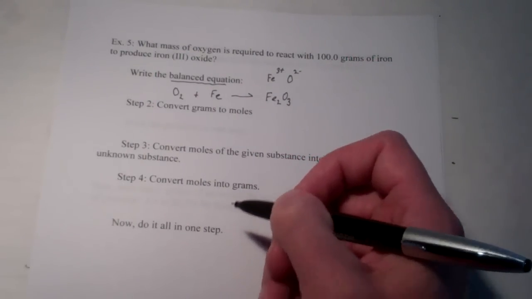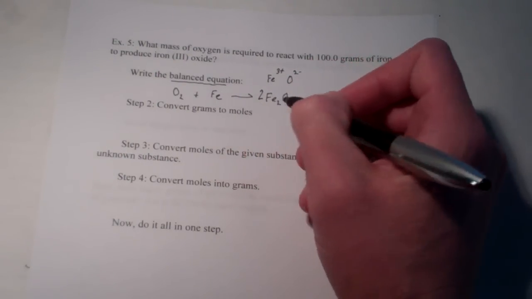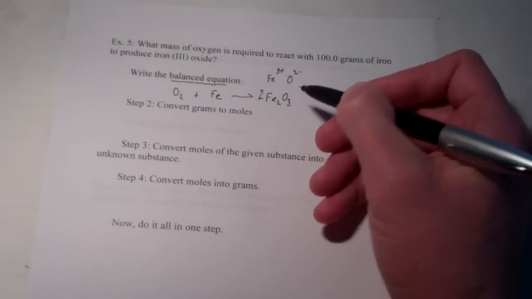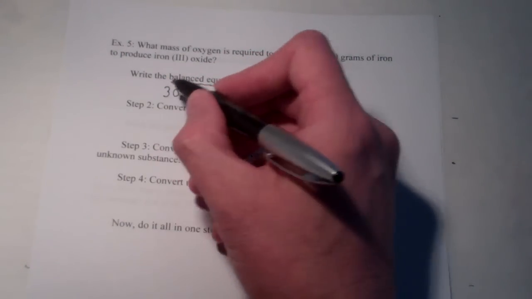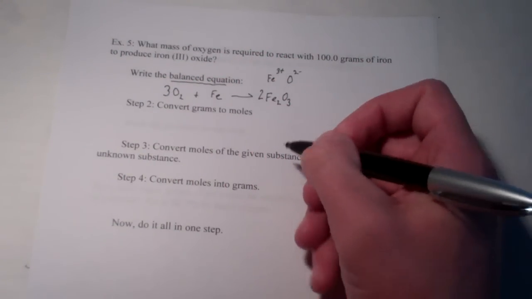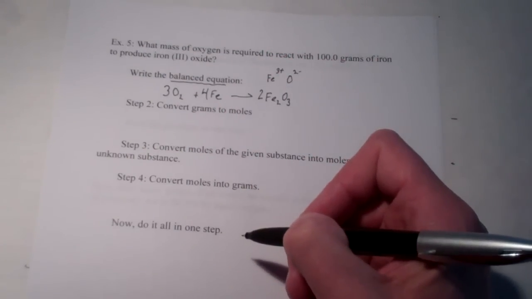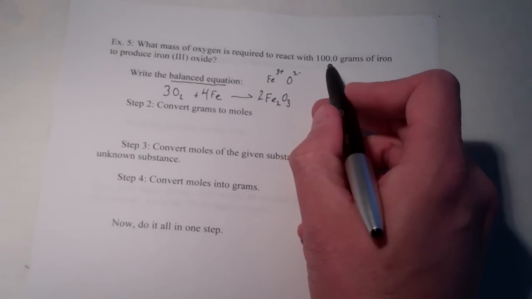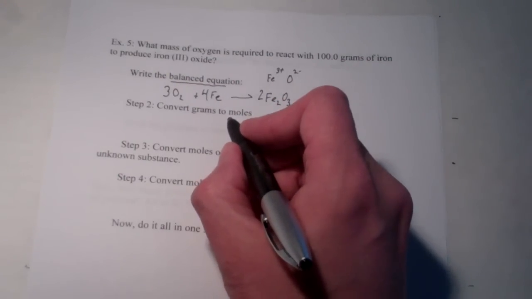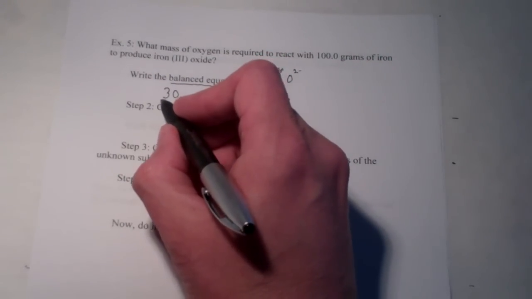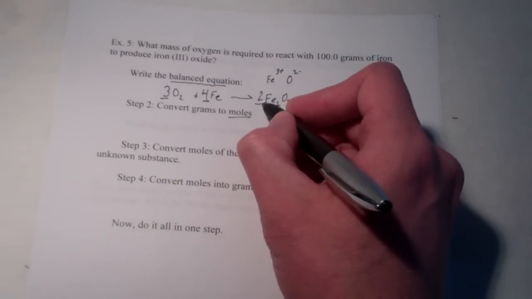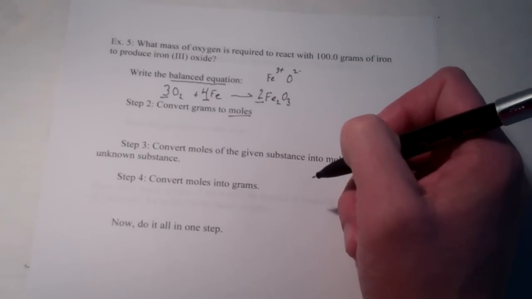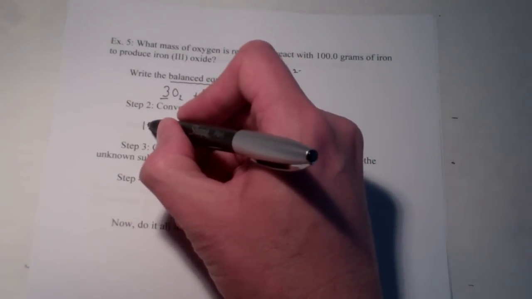Now this is not balanced, so I'm going to put a 2 here. That gives me 6 oxygens. So I'll have a 3 on the reactant side for oxygens, and a 4 in front of the iron for my 4 iron. So I have a balanced equation. We begin with grams of iron, which we need to get to moles, because recall the coefficients in the balanced equation represent the mole ratio. So we have to get into moles.